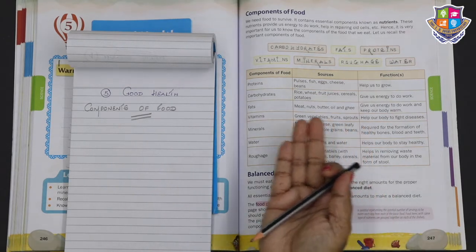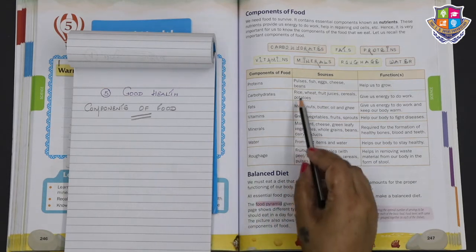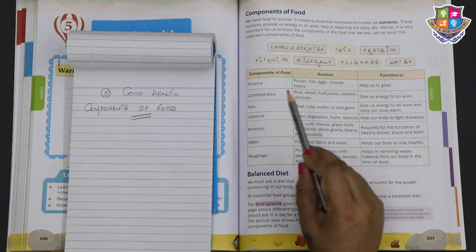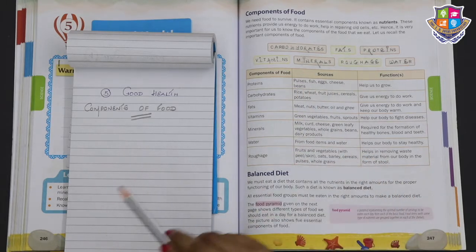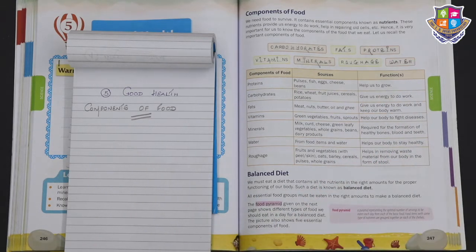Then we have the carbohydrates. What are the sources of carbohydrates? Rice, wheat, fruit juices, cereals, potatoes. And what is the function of carbohydrates? They give us energy to do work.